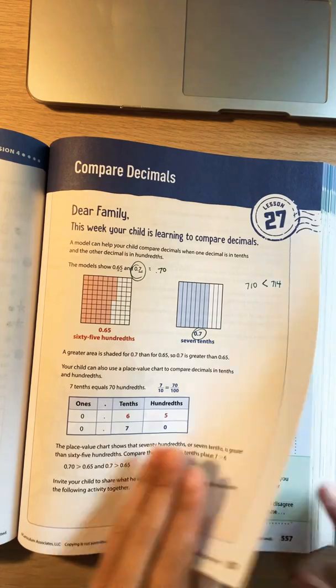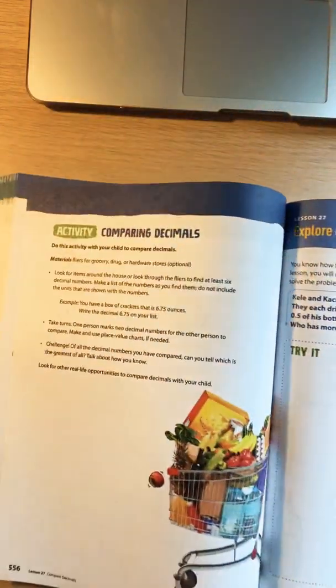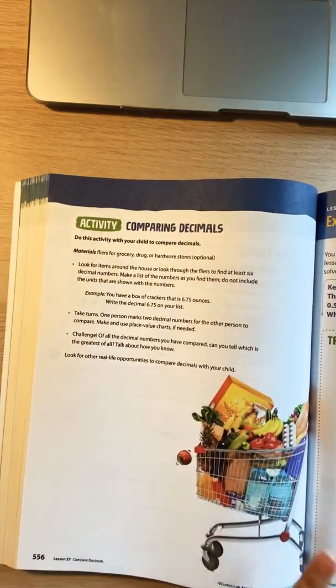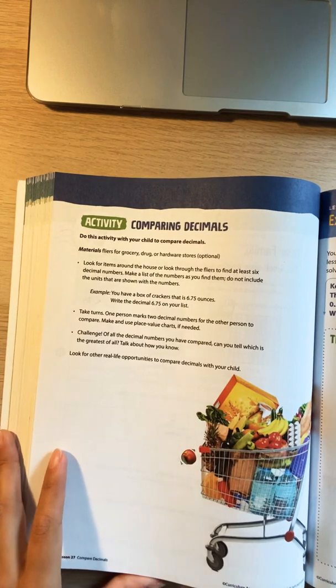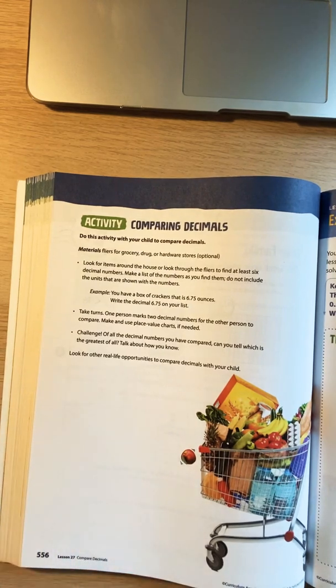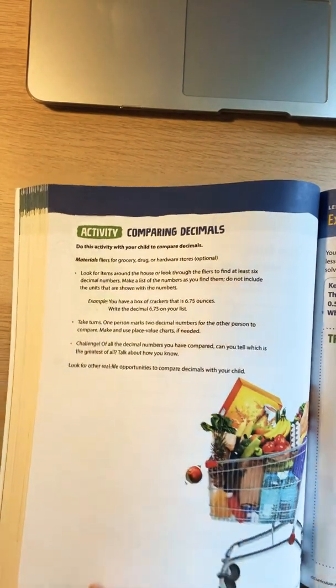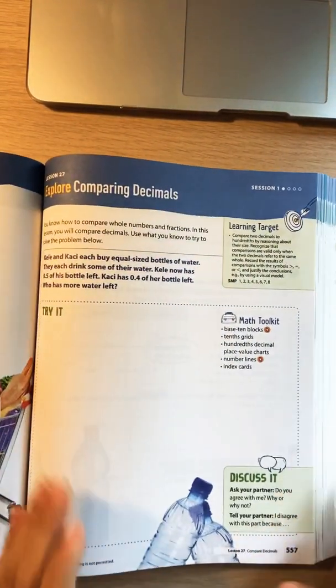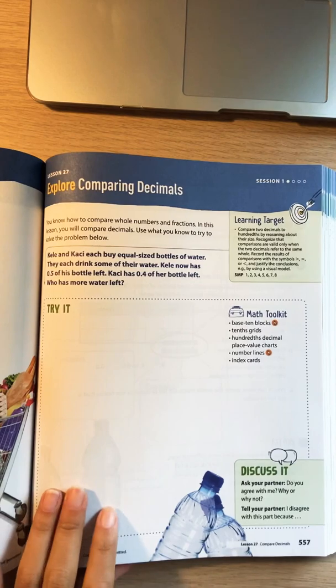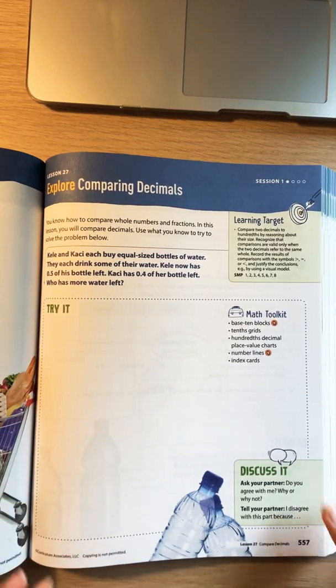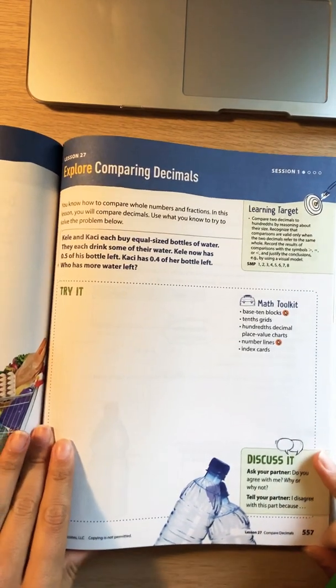So that's just the front of the family letter. On the back is an activity. If you would like to do that, you have to go to a store, like a grocery store or hardware store or something, and complete that activity. If you want to do that, go for it. Session 1 begins on page 557. Okay, we're centered, we're in.